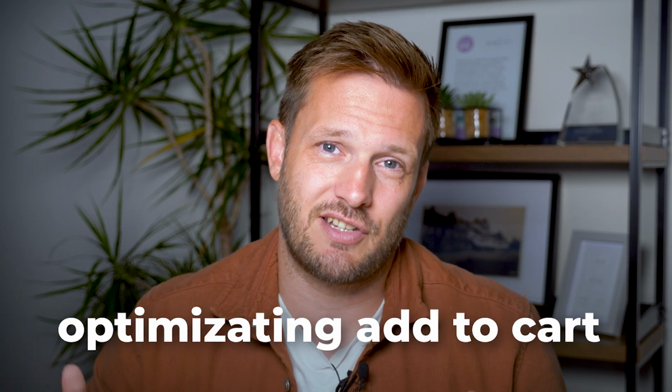Now, what I would recommend doing if you're going with a lower budget is optimizing for add to cart. Generally speaking, if you've got a good add to cart conversion rate, about 1 in 8 people are going to go from add to cart to actually being a customer. So if you optimize for add to cart, it's more likely you're going to get those 50 events, but you're still going to be getting some sales.